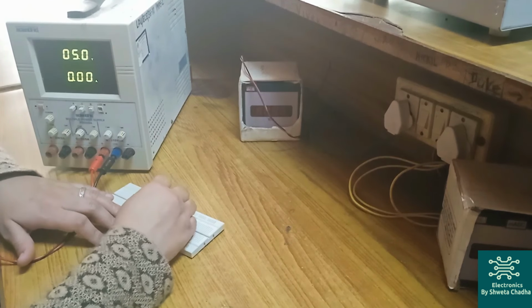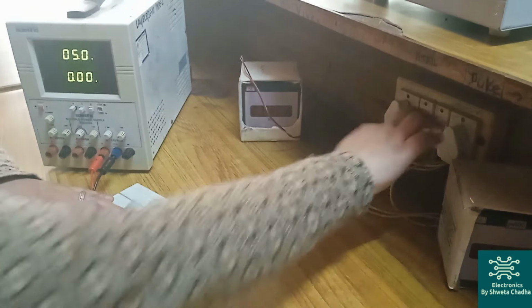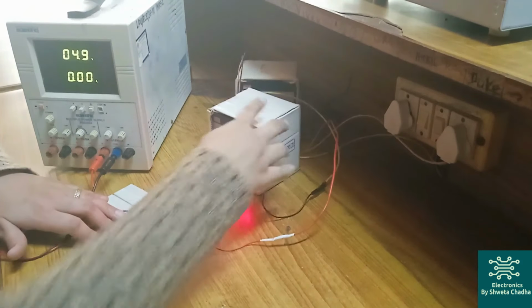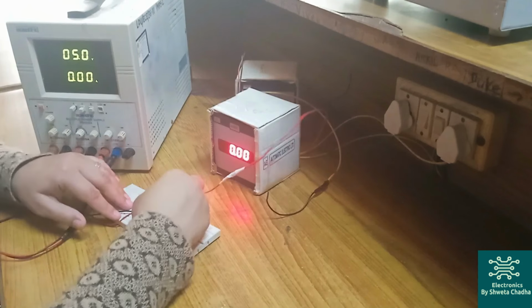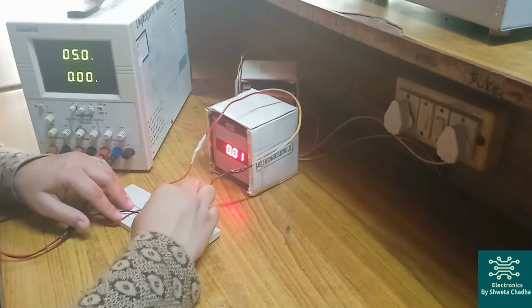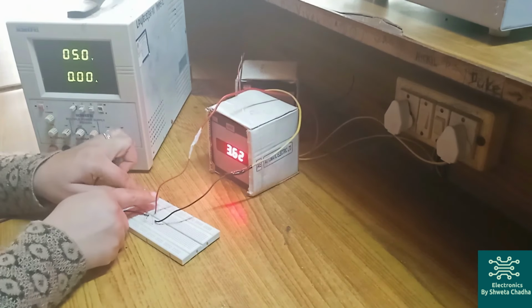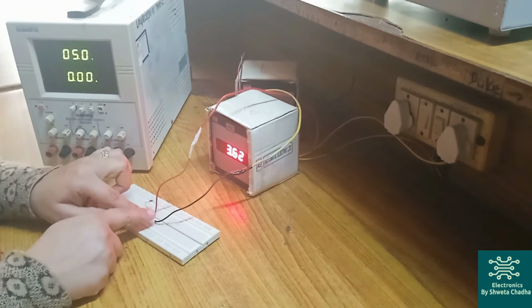But yes, we need to calculate current as well, so the ammeter will also be connected in the same series connection. Let us again use this ammeter over here. The positive will be connected with RTH, and the negative will be connected with RL. That is VTH in series with RTH, in series with RL.